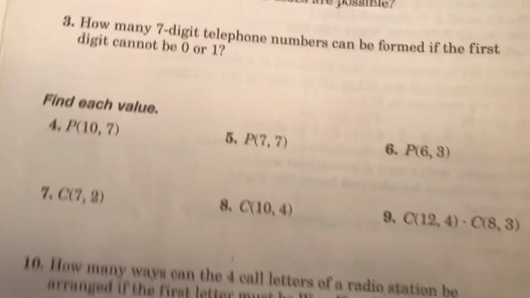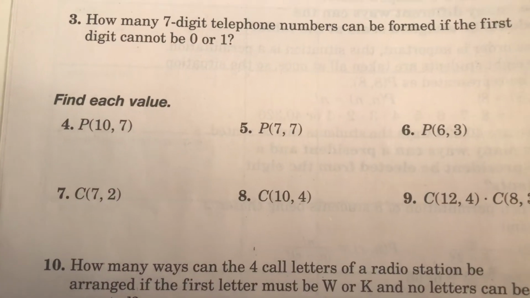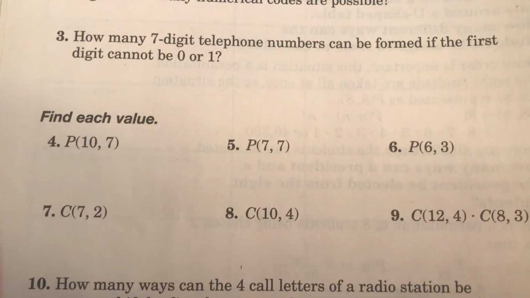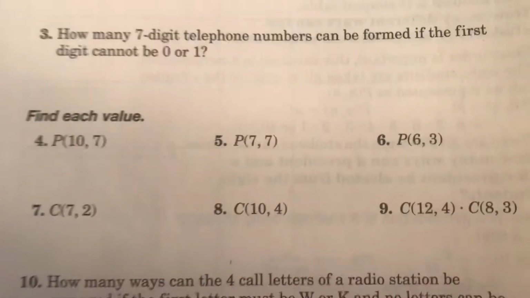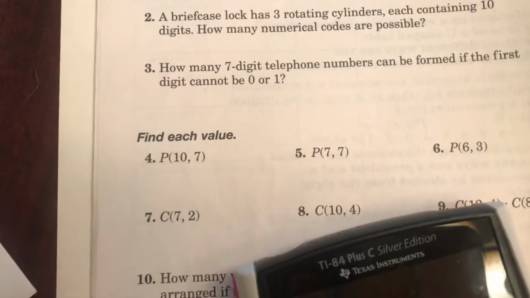Okay, this middle section where you've got these P's and C's. The P stands for something called a permutation, and the C stands for a combination. Just remember that a permutation is where order matters. A combination, it does not matter. And I'll explain a little bit more in the next video, but very quickly, how to type these in.